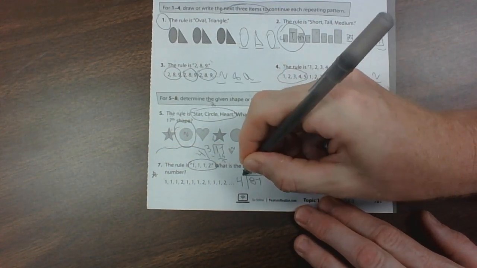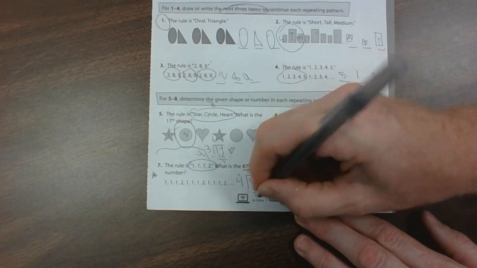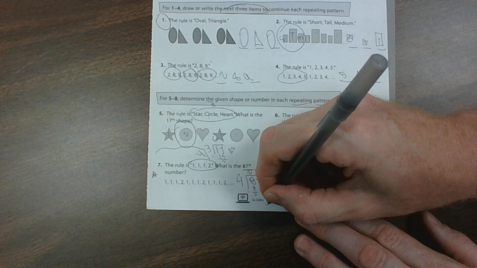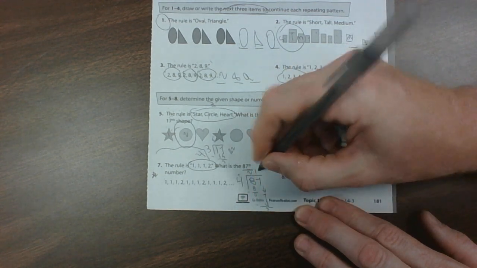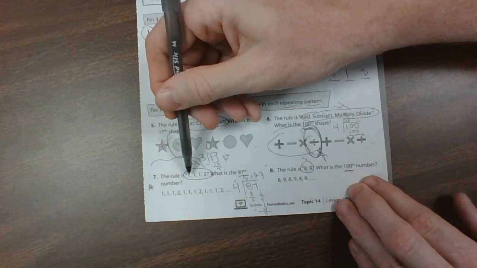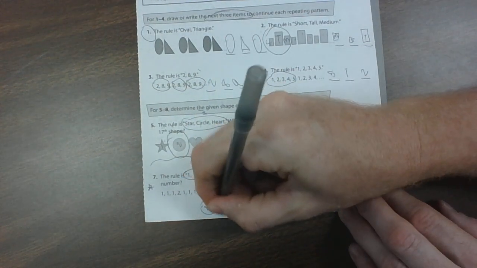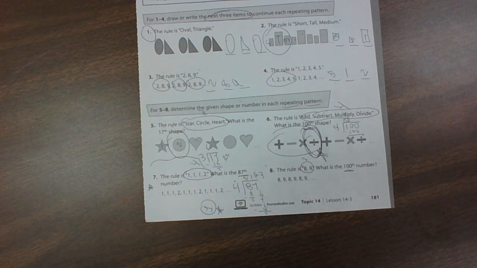If we have not been practicing that, that's where we're going to be tripped up. Bring down the 7. 4 goes into that once. And if you wanted to do this on line paper, that's fine. Remainder is 3. What's our third shape in it? First, second, third shape, it would be a 1. That would be our final answer. That's what we would land on.